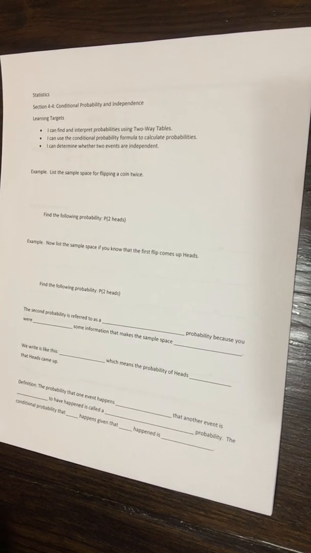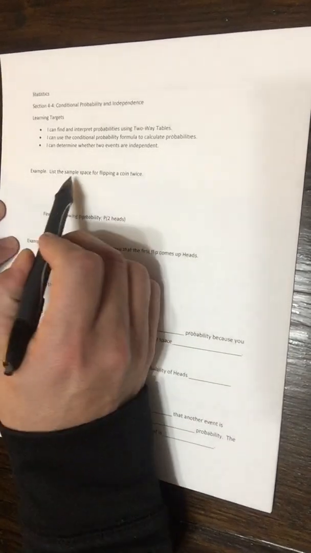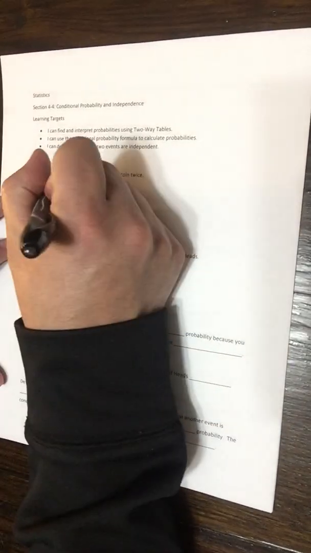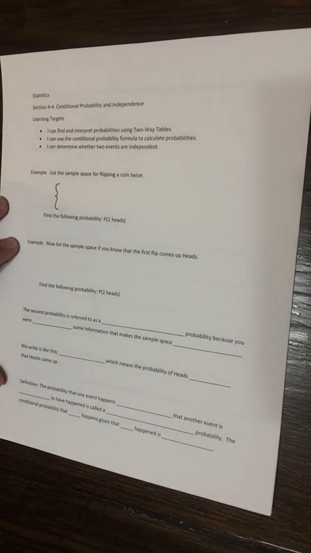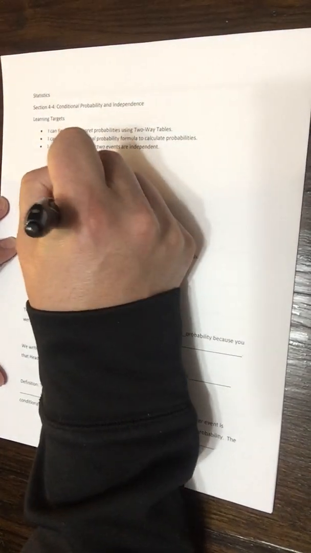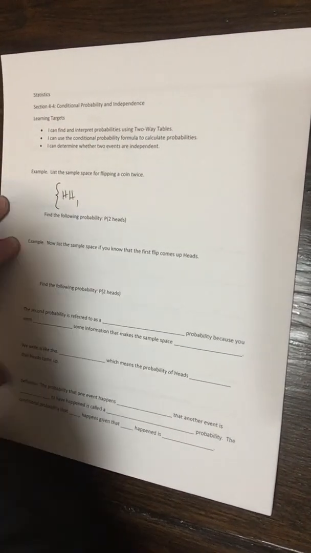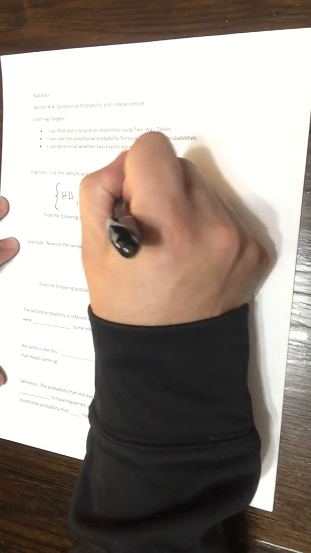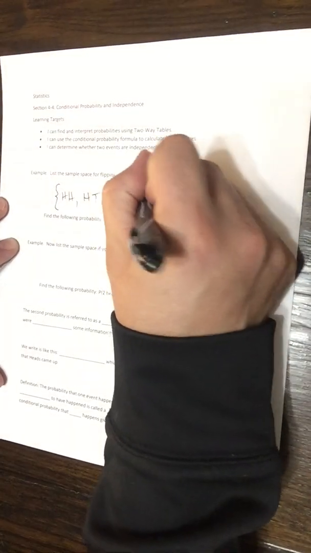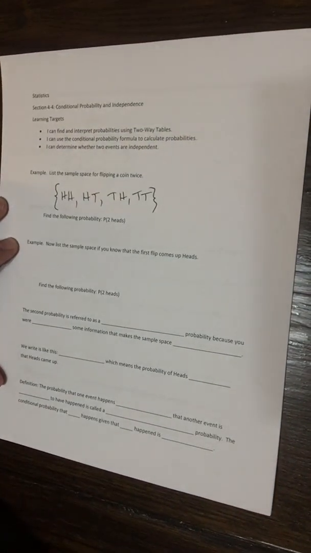Okay, example, list the sample space for flipping a coin twice. The sample space, that's a list of everything that could happen. So we usually put a bracket there. And here are the ways flipping a coin could go. Heads and heads, heads and tails, tails first and heads second, and then tails and tails. That's the way that could go.